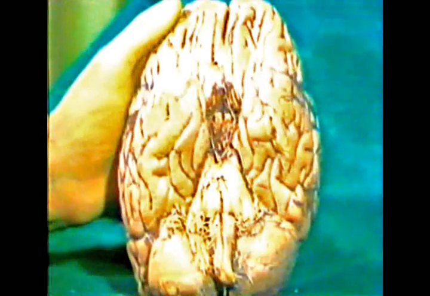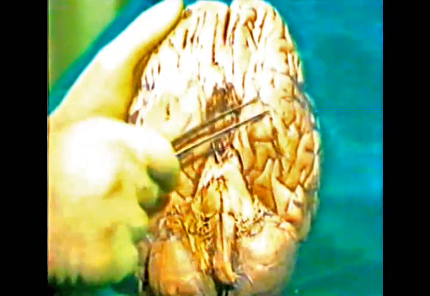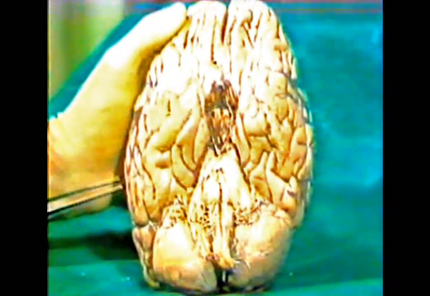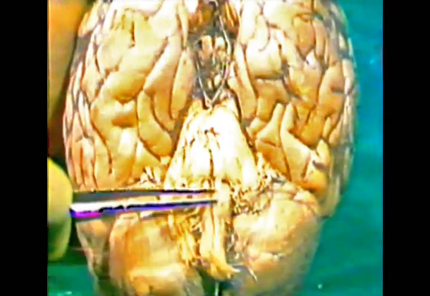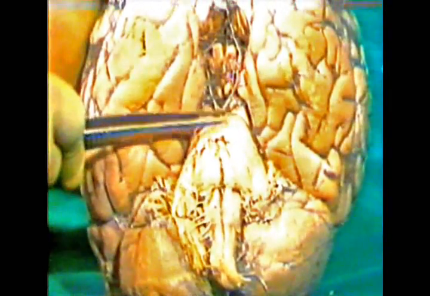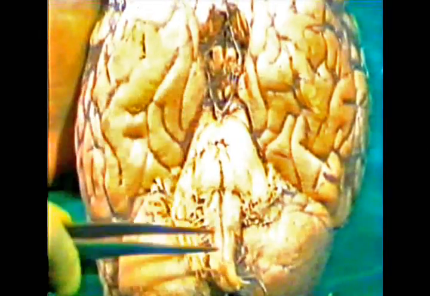Now, let us demonstrate the parts of the brain. The brain consists of two cerebral hemispheres, two cerebellar hemispheres, and the brain stem. The brain stem consists of the medulla oblongata, pons, and midbrain from below upwards.